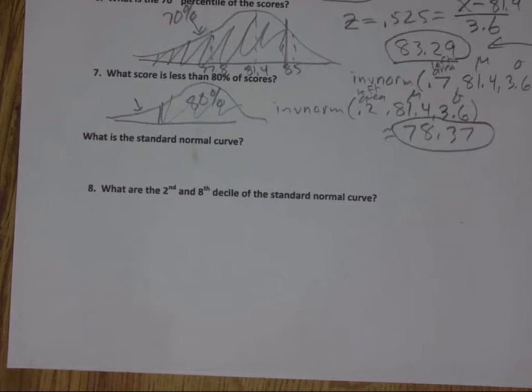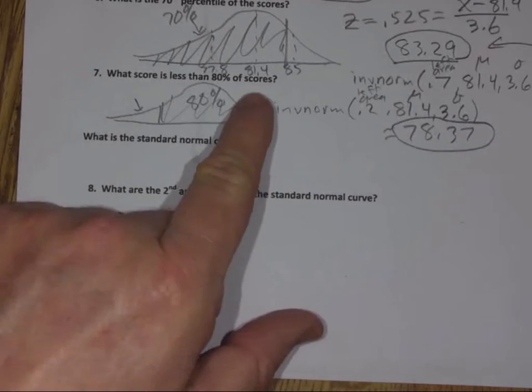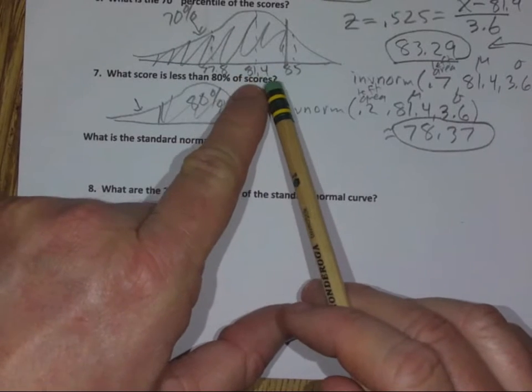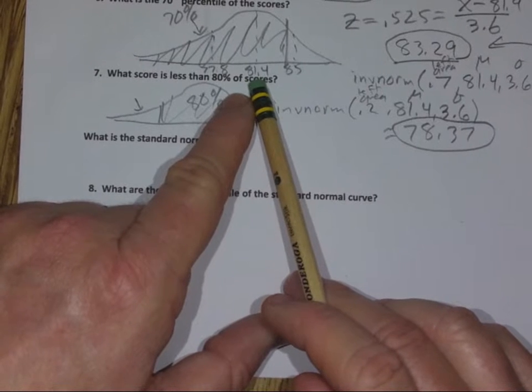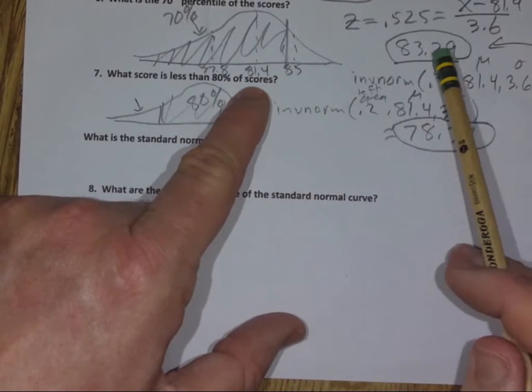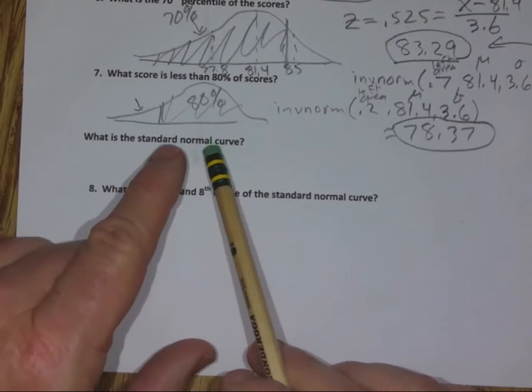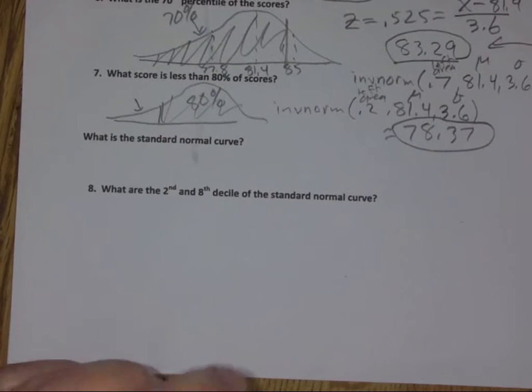And you sort of always want to look at these problems and see if they make intuitive sense. Like certainly on this one, you're at the 70th percentile, well, the average, the mean, the median is 81.4. So you're expecting the 70th percentile to be well above average, which it is. It's 83.29. And the 20th percentile, you're expecting it to be below average, which it is, 78.37.